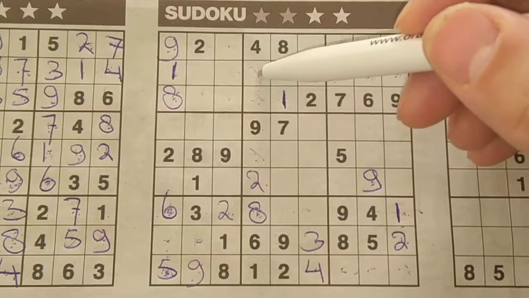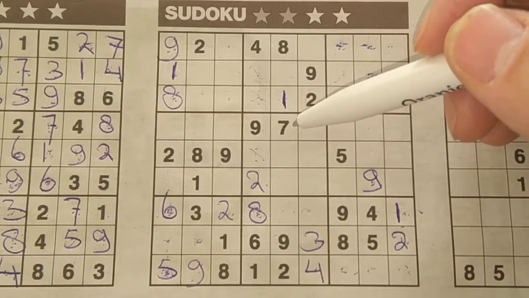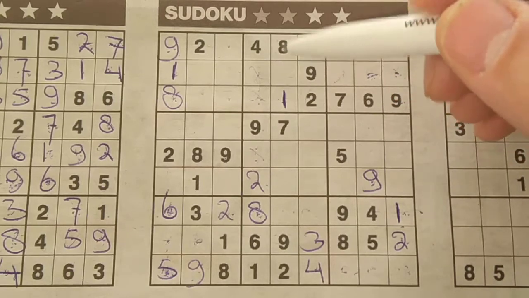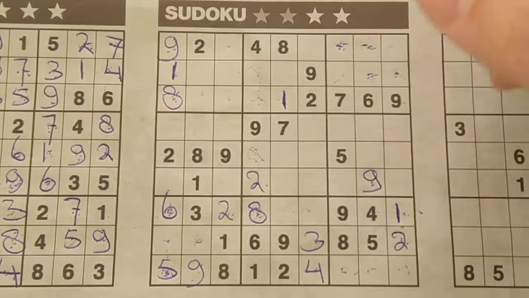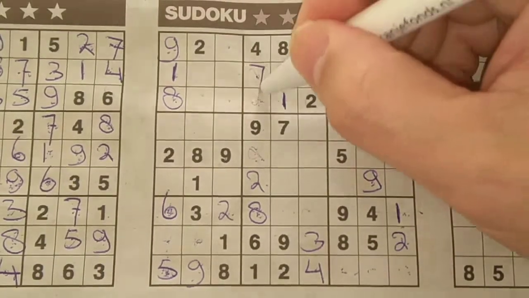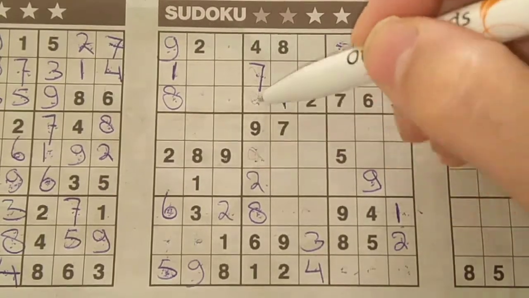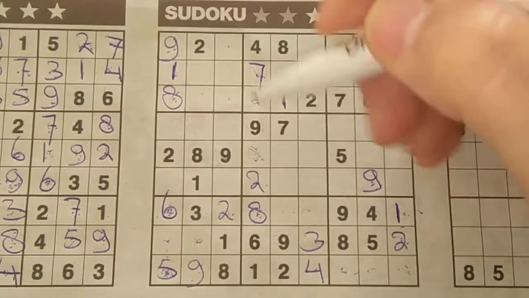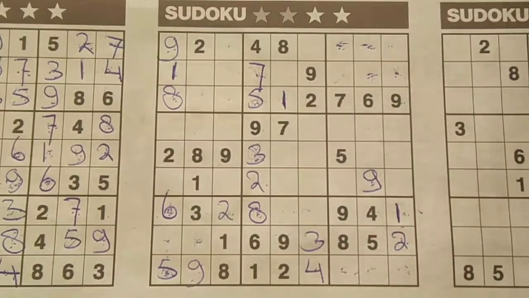The other 3 numbers are the numbers 3, 5, and 7. I see here 7, so no 7 there. Here 7, so no 7 there. Only place for the 7 should be there. The 3 and the 5 are missing. We have a 5 here, so no 5 there. 5 should be here, and the 3 goes there.